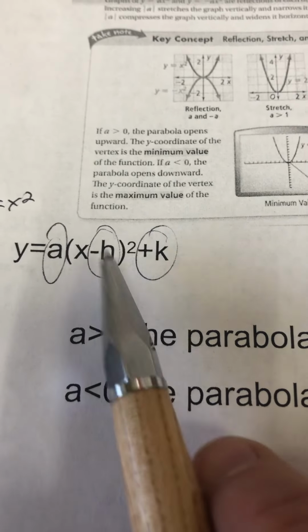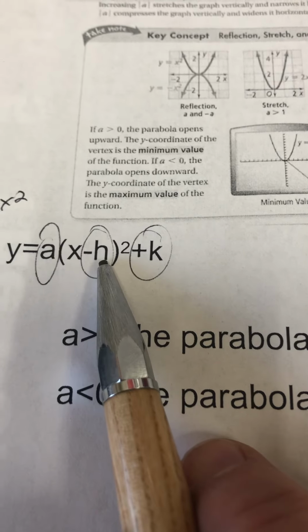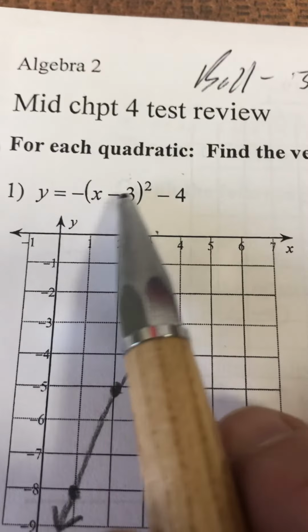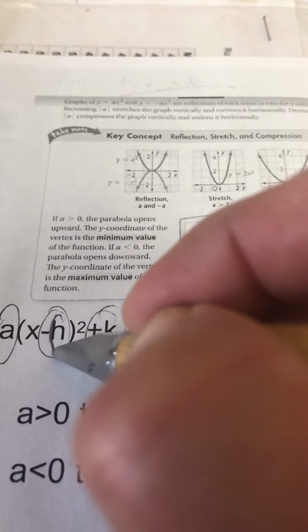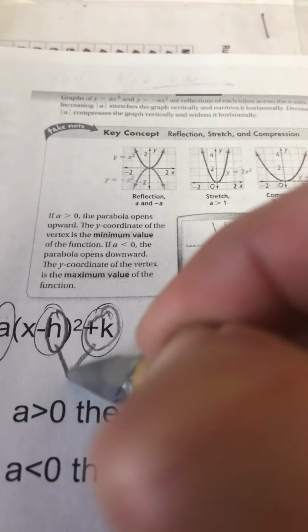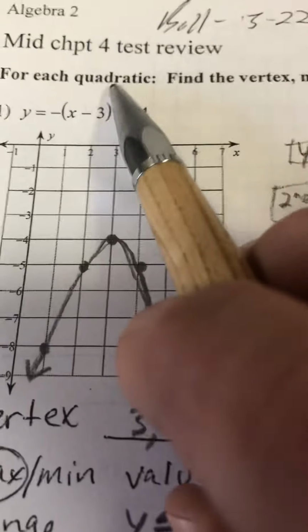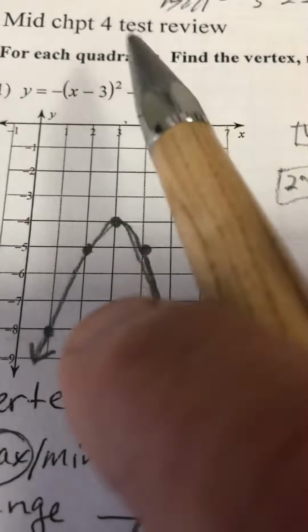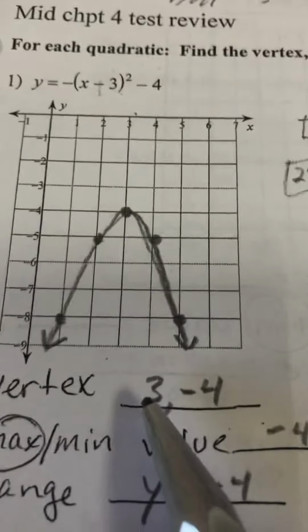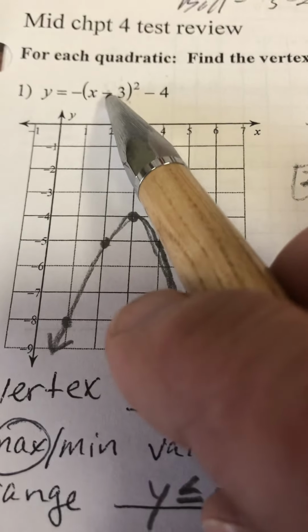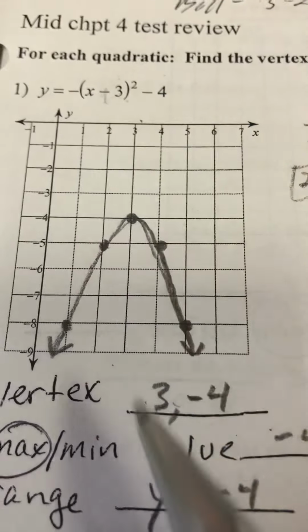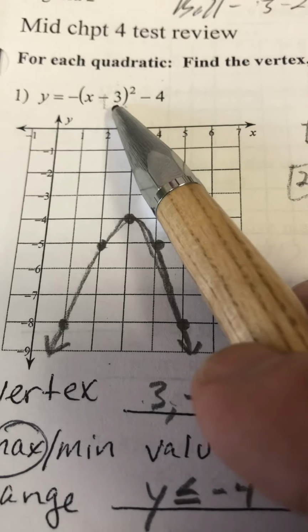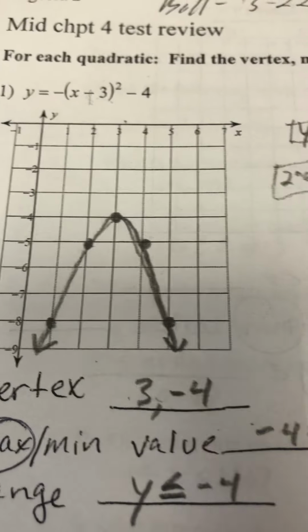Vertex form. Remember, this is vertex form. So you have the vertex right here, your H and K. Remember, it's negative H, so it's just the H itself and the K that is going to be your vertex. You don't have to bring the negative with it. In other words, if this was a plus 3, your vertex would be negative 3, because two negatives would make that positive. But this is negative H, so I have 3 and negative 4, K is my vertex.